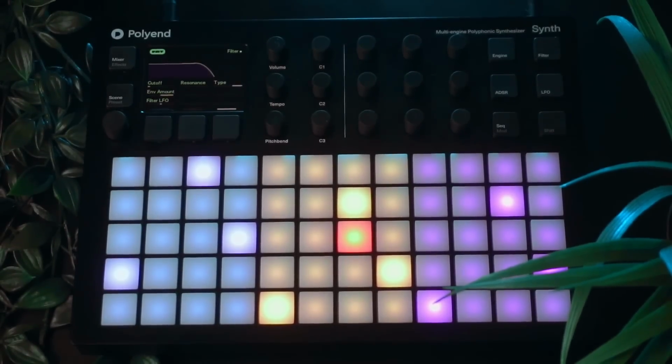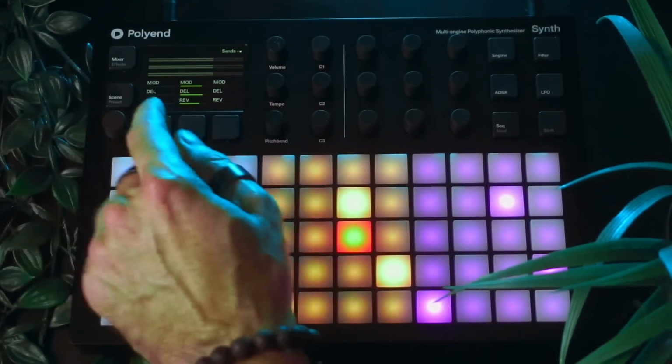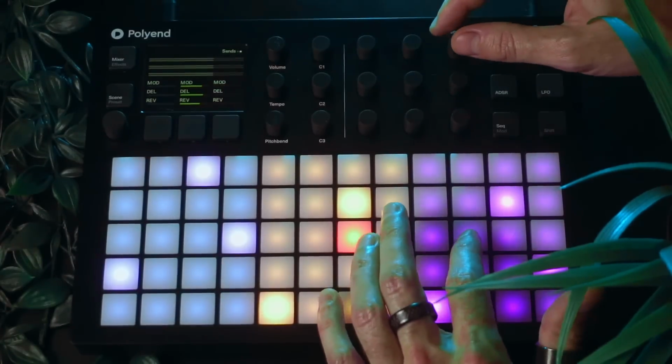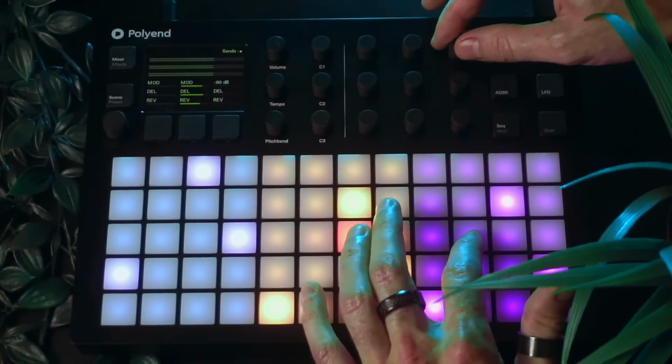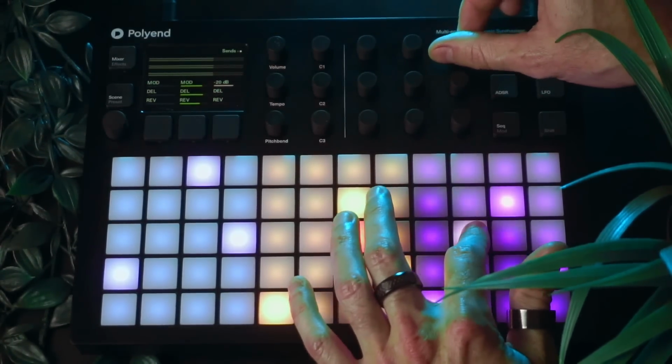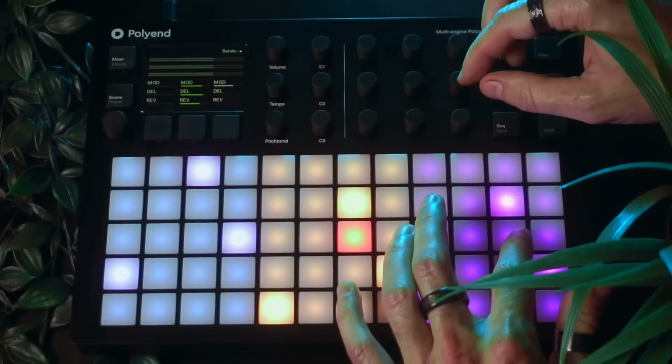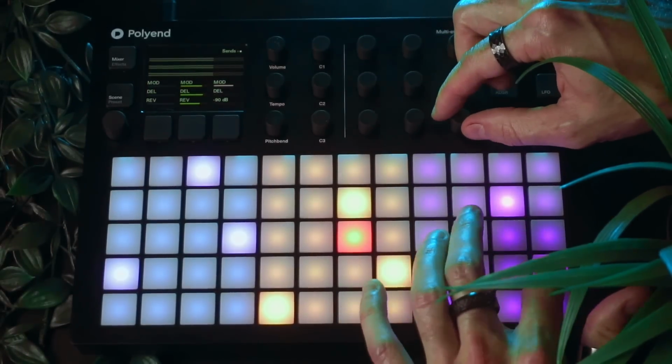Pretty good CS80 brass. Jump in the mixer and jump to page 2 and just same idea. Let's add some chorus, delay, and reverb. More reverb than delay on this one.